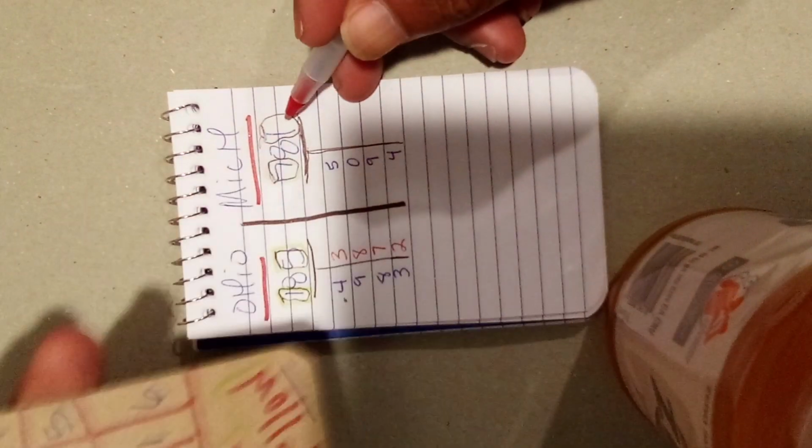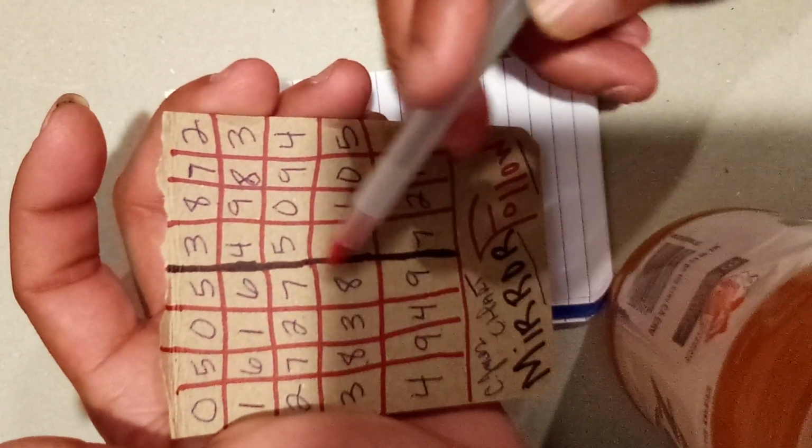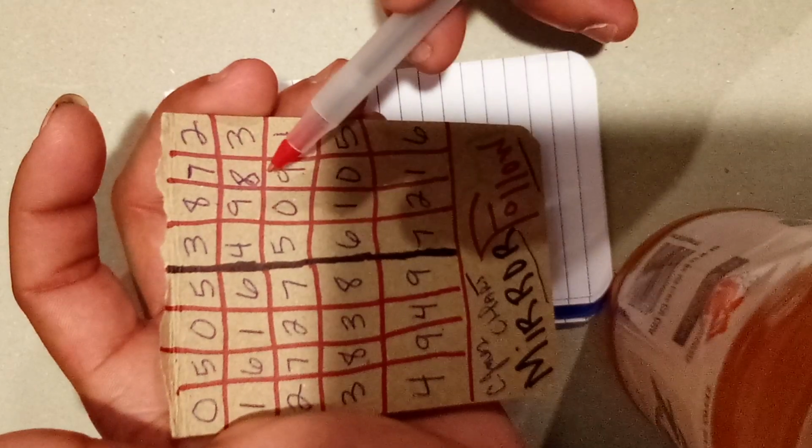Then on that right side, the 1: 1, 4, 9, 8, 3.